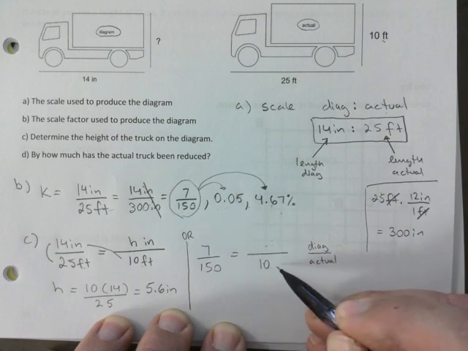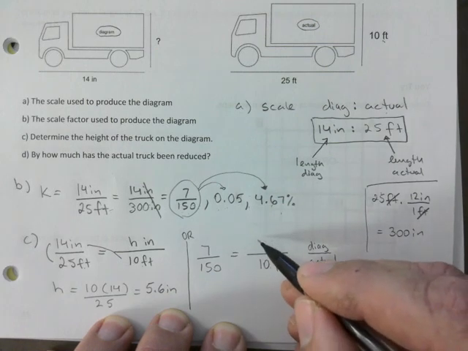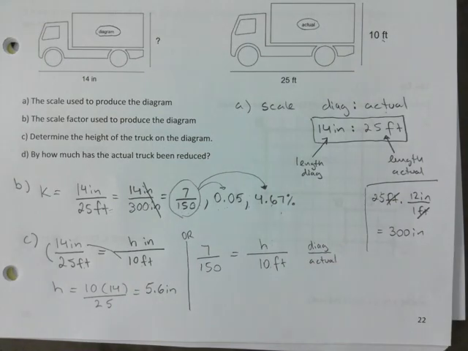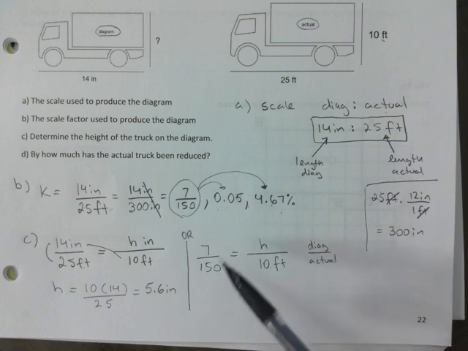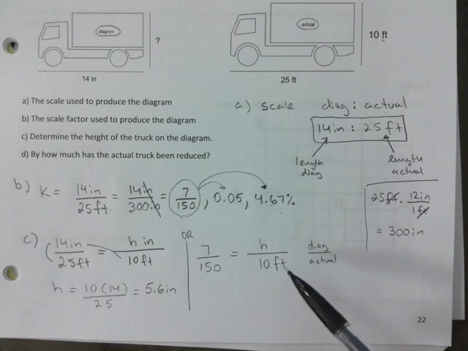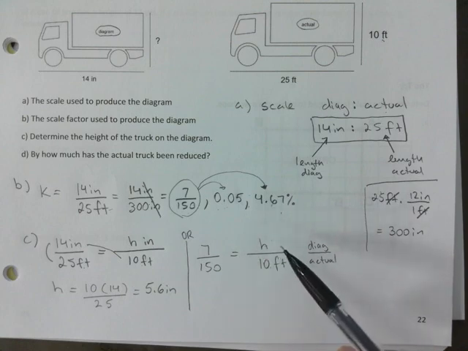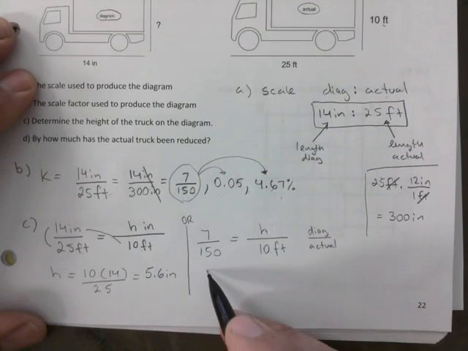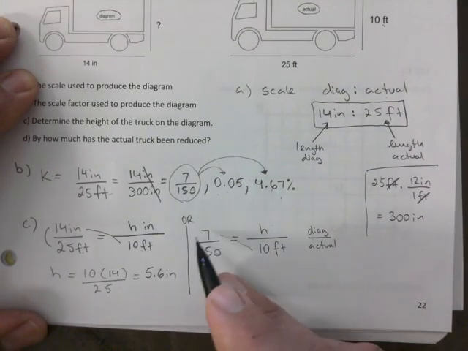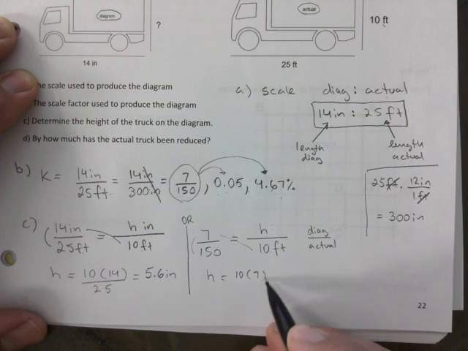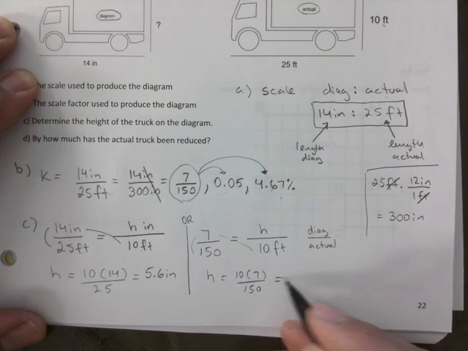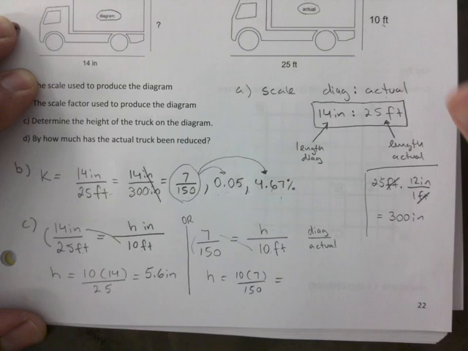So in this case, the 10 is the actual height. So we're going to put 10 what? Feet. So this is height. What would be my height here? What units would it be in if I had set it up like this? The only units available here is in feet, right? So your answer here will be in feet. So you might have to do some converting later. So watch this. 10 times 7 divided by 150. So that's 70 divided by 150.